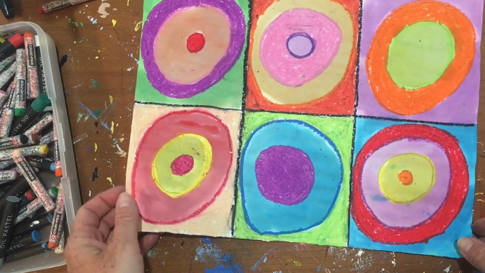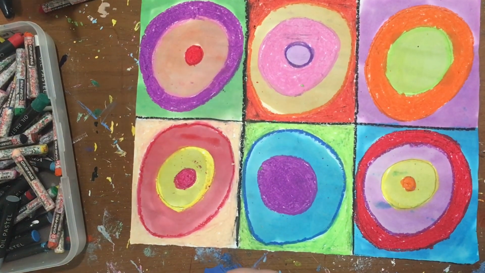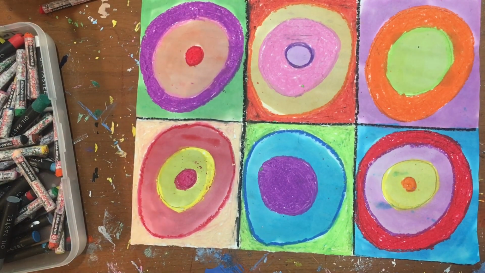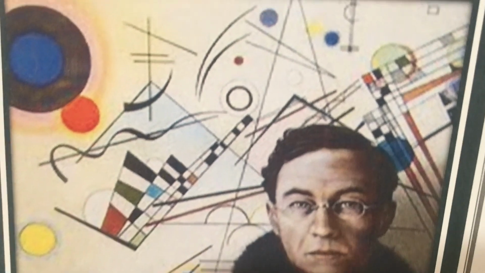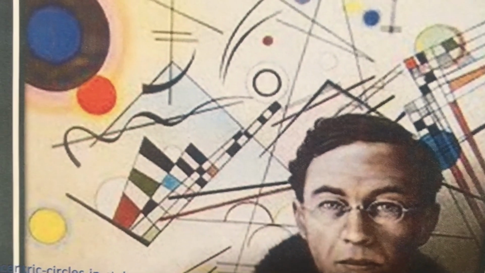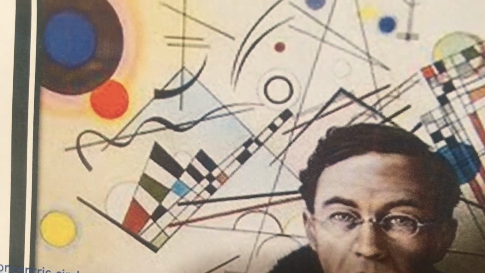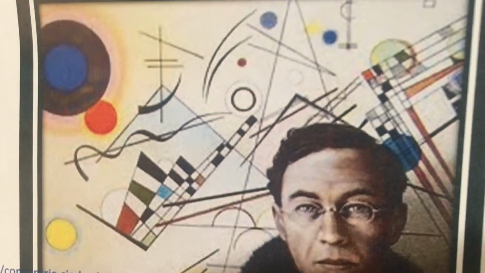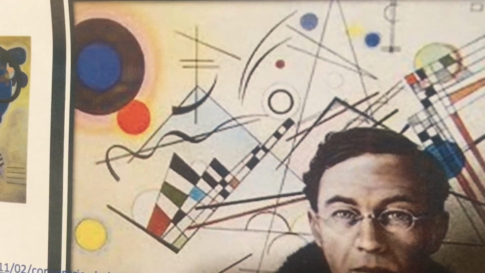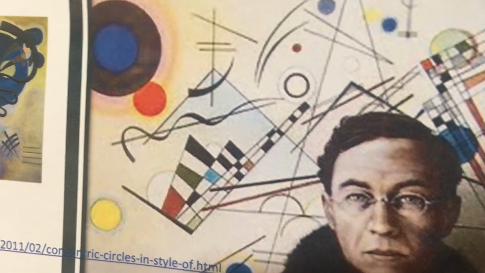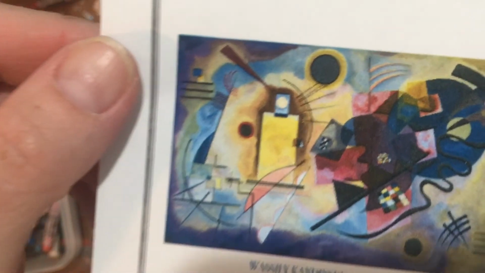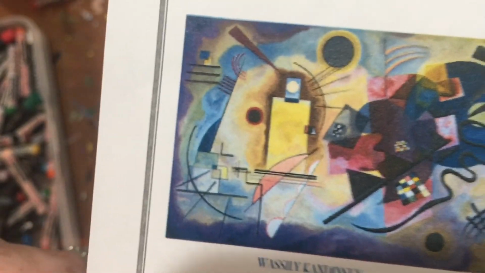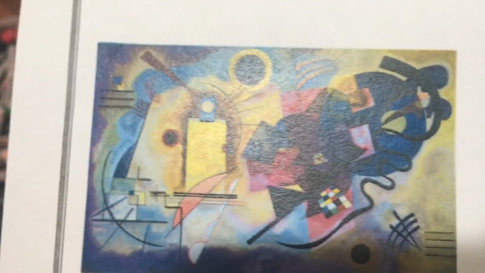This is Wassily Kandinsky's Ascending Art Circles. Here are a couple of other abstract pieces that he created. The dark lines and the dark circles indicate he probably listened to some fast music with dark sounds. The color in this probably indicated he listened to a lighter piece of music that was bright and cheery.